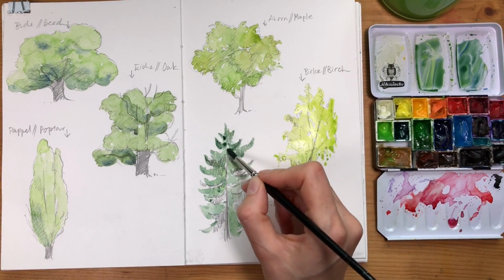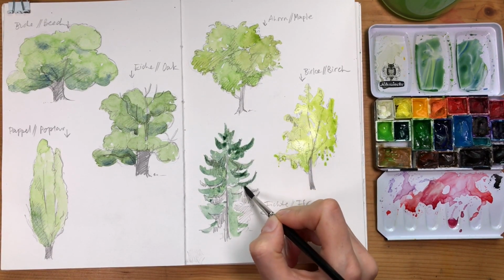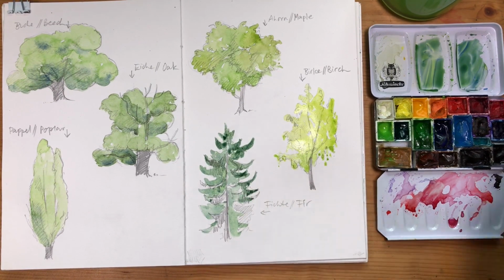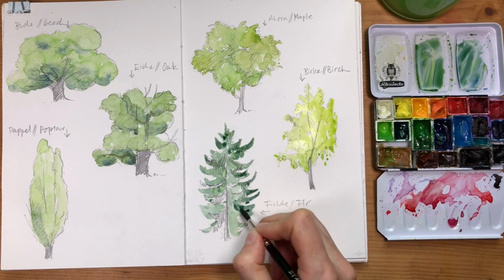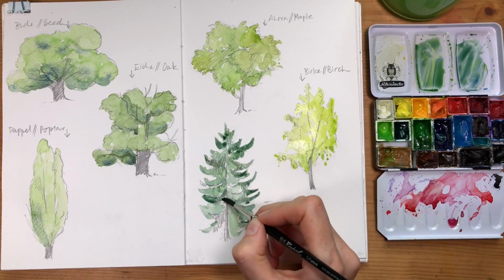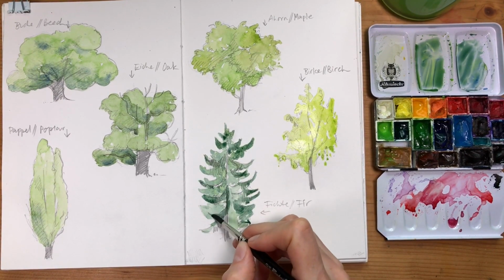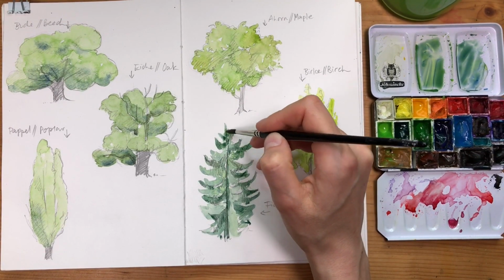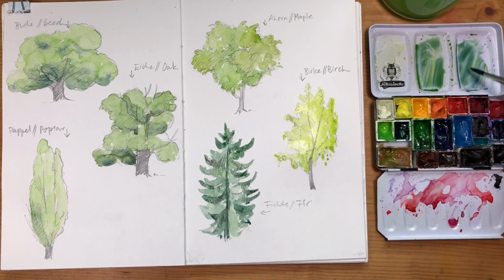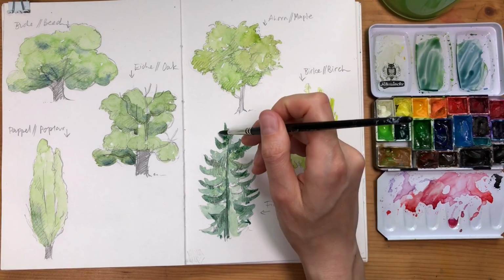I worked very quickly on the first pass with my pencil, and now I'm working very quickly to get the color onto the page. So for the darker color, I add more blue, more ultramarine, and I'm dropping it in the areas where I've defined the shadows. And that's basically it.